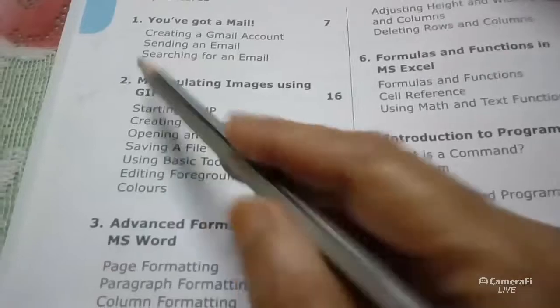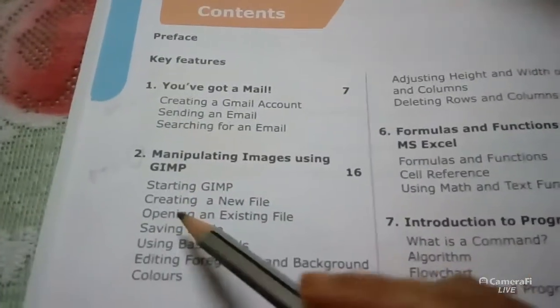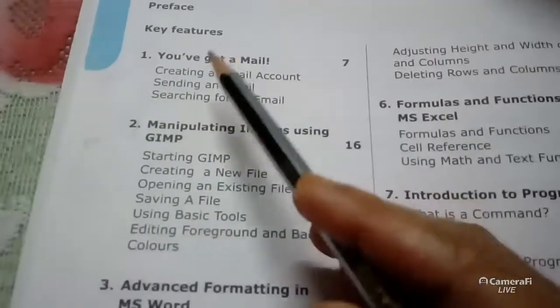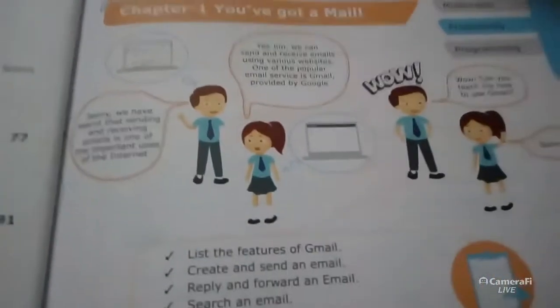Today I am going to revise the chapters. Remember chapter 1 and chapter 2. These two chapters will come in PT1. Okay. First chapter is you have got a mail. See, the chapter I am revising.